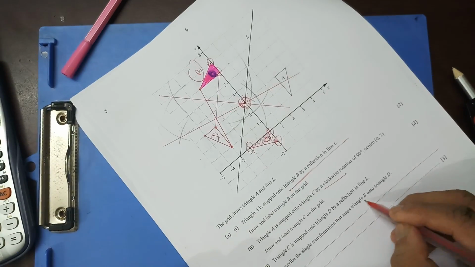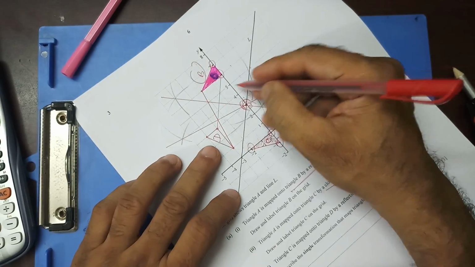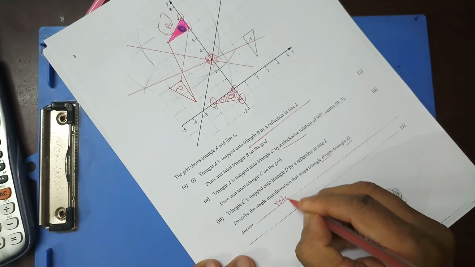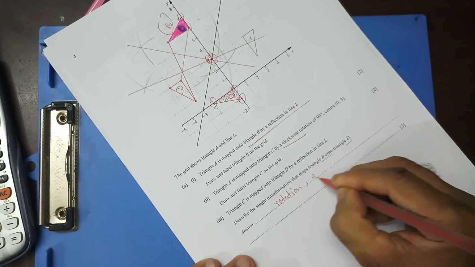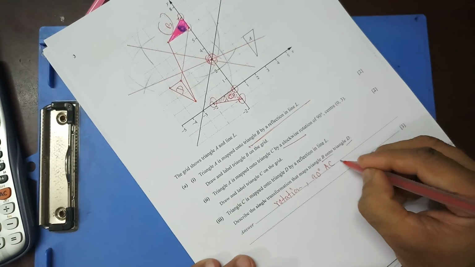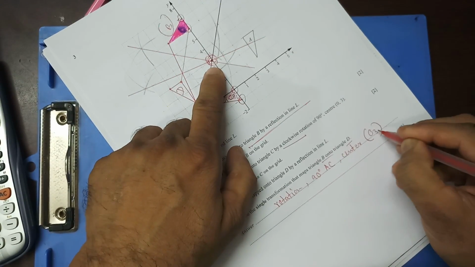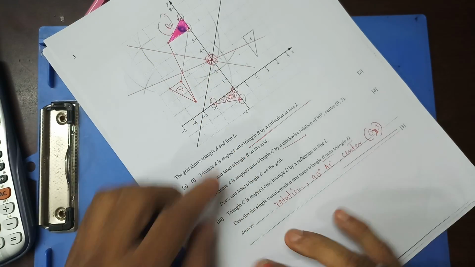Okay, so B onto D. From here we can see that it's 90 degrees anti-clockwise. So rotation 90 degrees anti-clockwise, center 0, 3. Okay, so that's that.